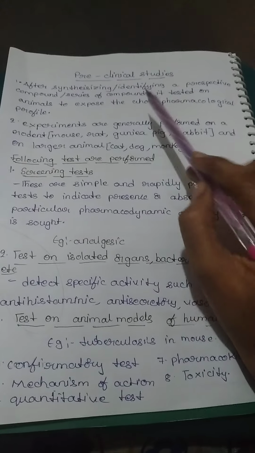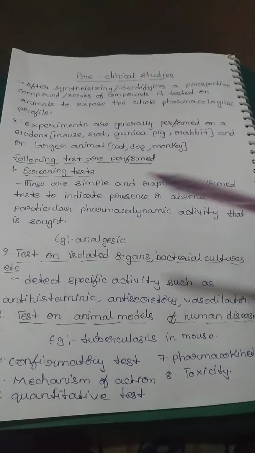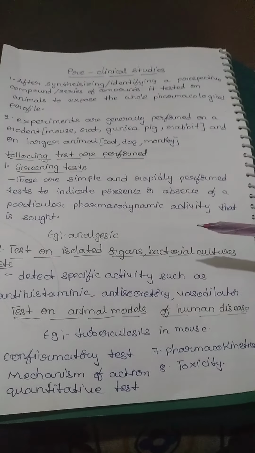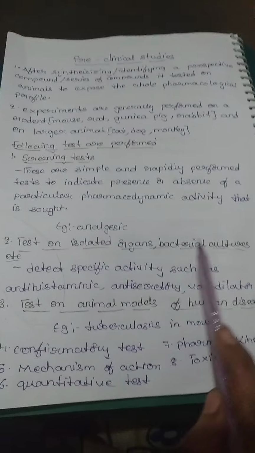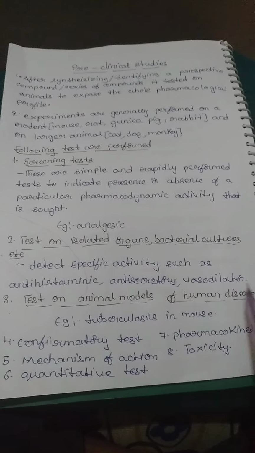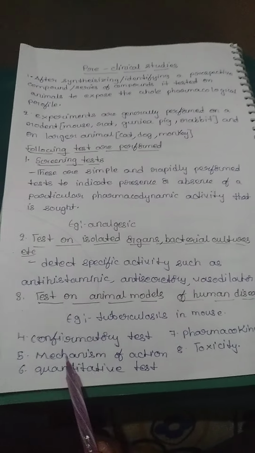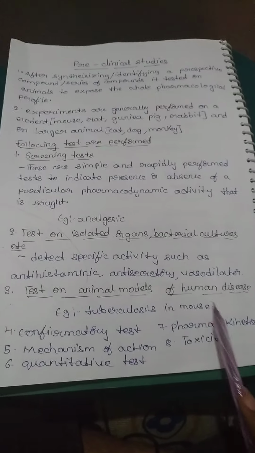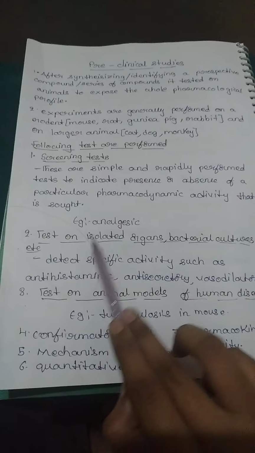This is a general introduction about what we can do in these preclinical studies. Next, what are the tests we have to do in these preclinical studies? First, we have the following steps. First step is screening test. Next, testing on isolated organs and bacteria cultures, and third one is test on animal models of a human disease. Next, we have a few of the tests like confirmatory test, mechanism of action, quantitative test, pharmacokinetics test, toxicity. To know all these actions, we have to do the drug test on animals.